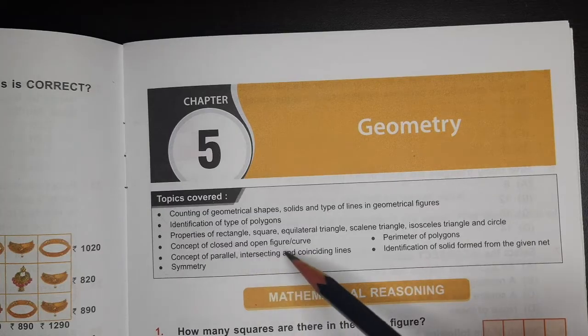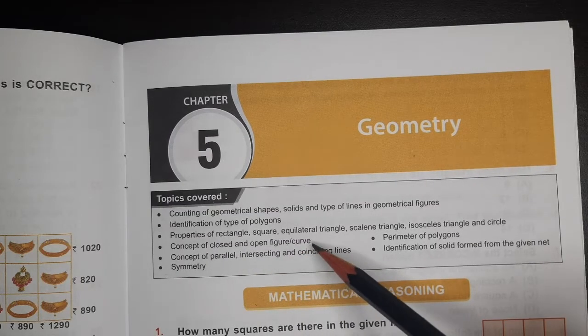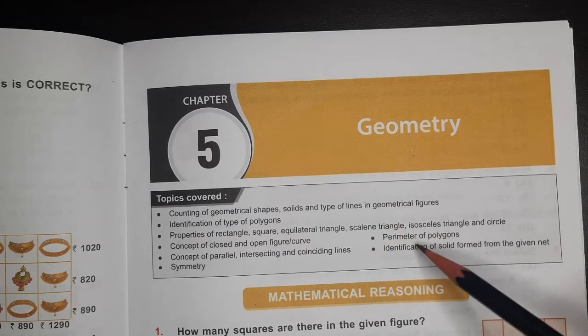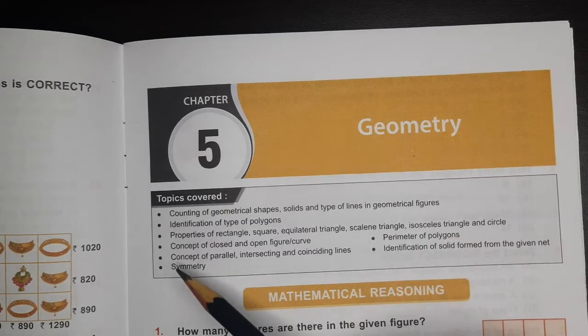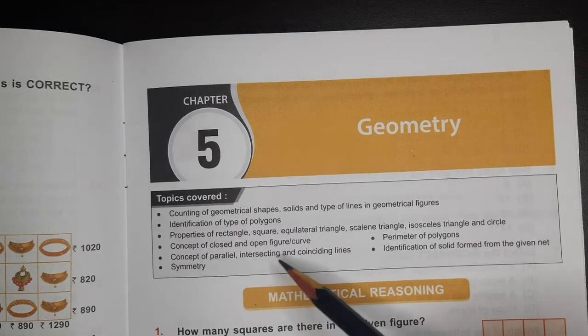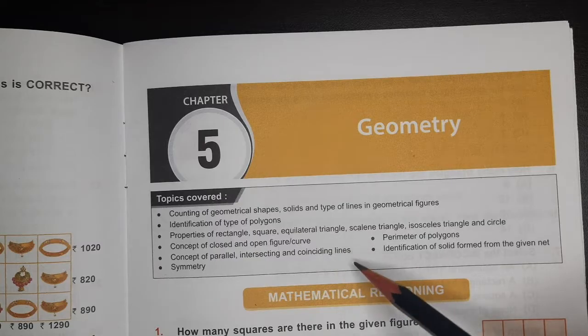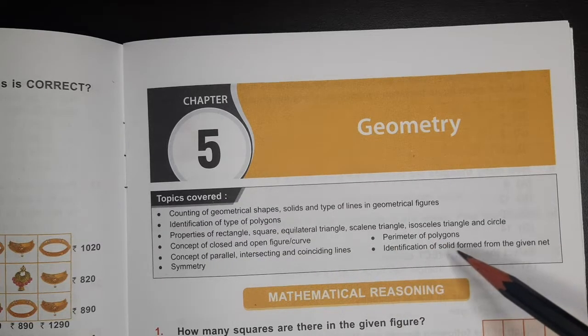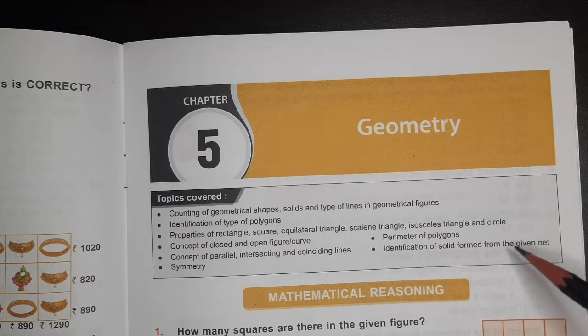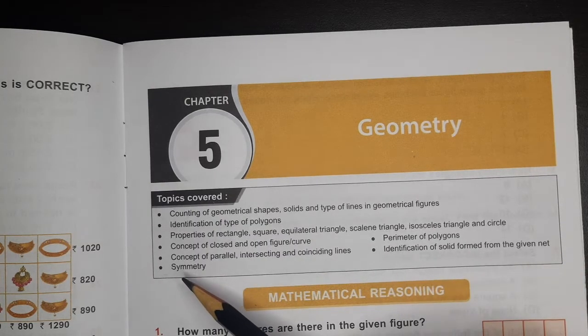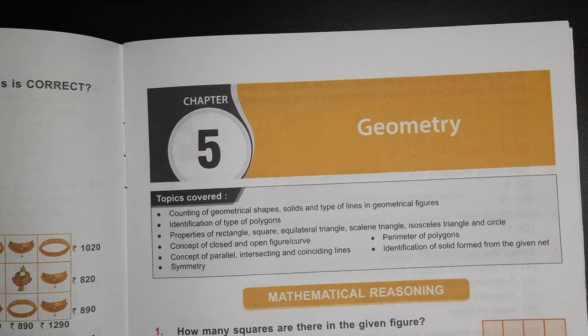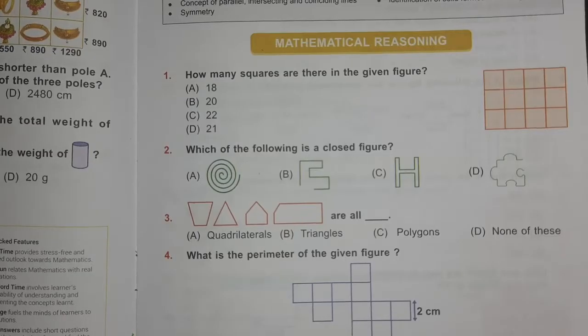Concept of closed and open figure or curve. Perimeter of polygons. Concept of parallel, intersecting, and coinciding lines. Identification of solid forms from the given net. Symmetry. Okay, so let us get started with the chapter.